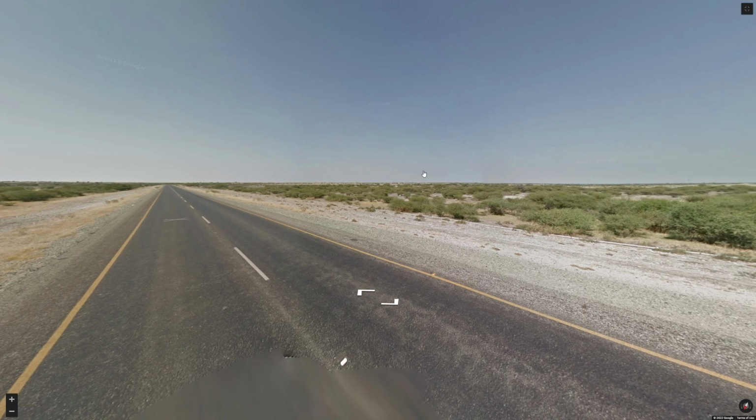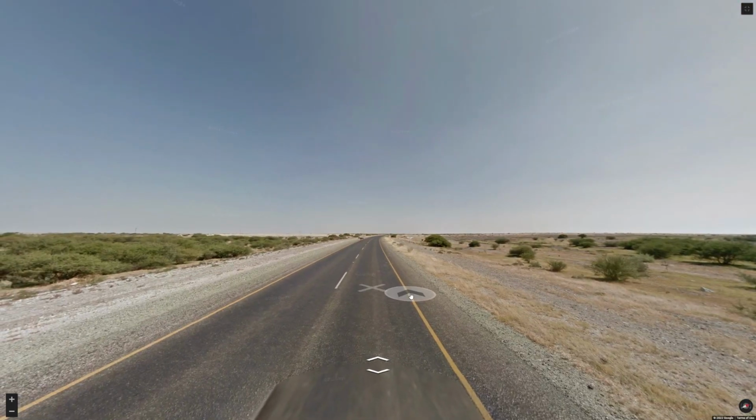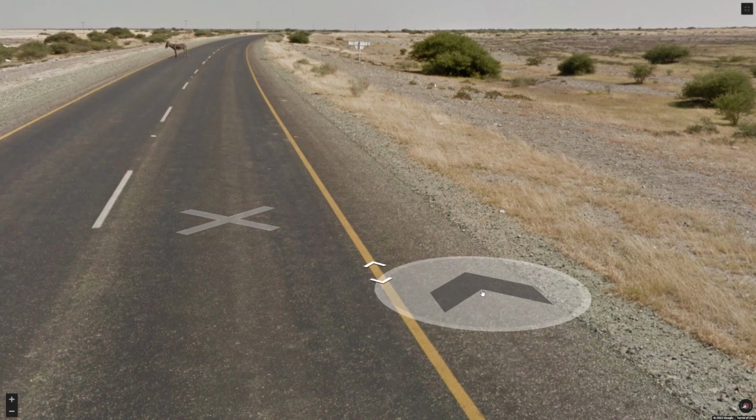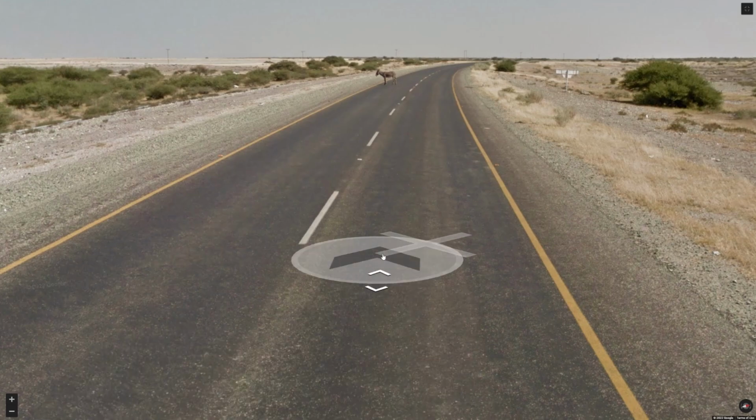Moving very far south to Botswana. Botswana is very easy to identify just with these road lines. The entire southern African region has these reverse road lines where the yellow is on the outside and the white is on the inside. Oh, there's a donkey right there.